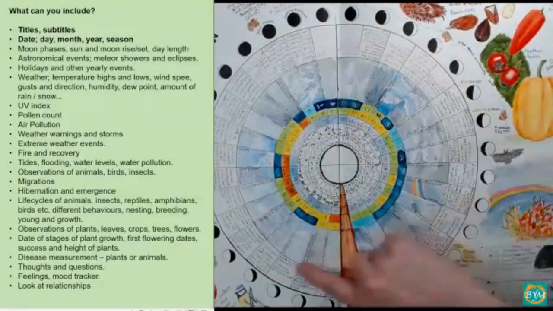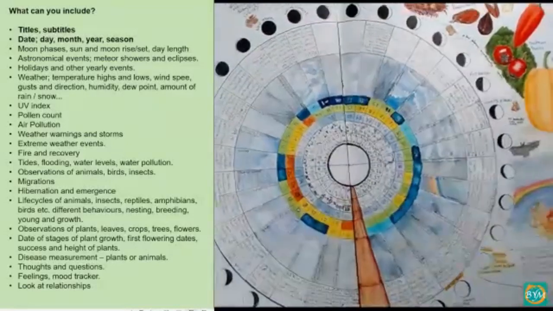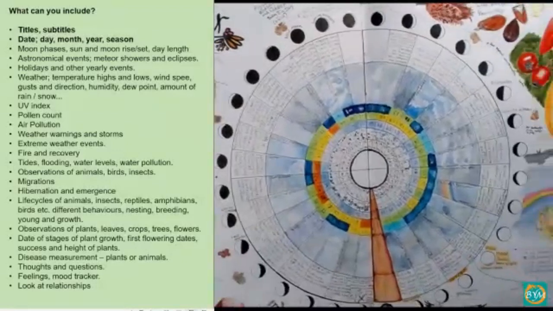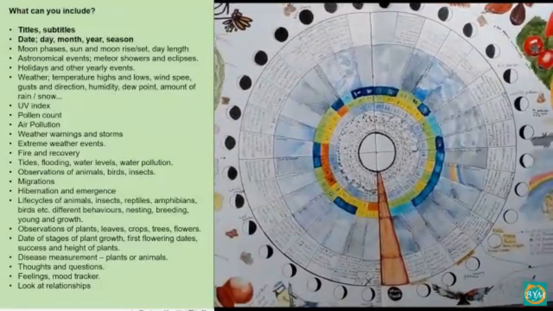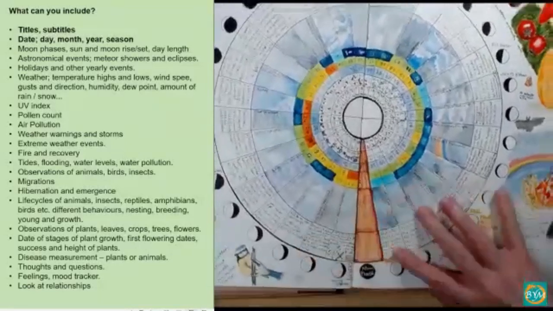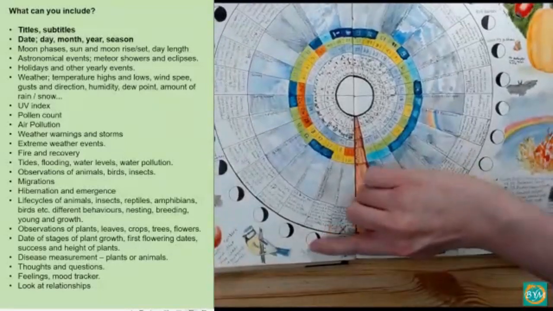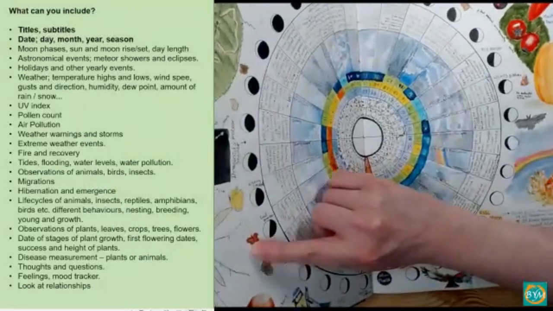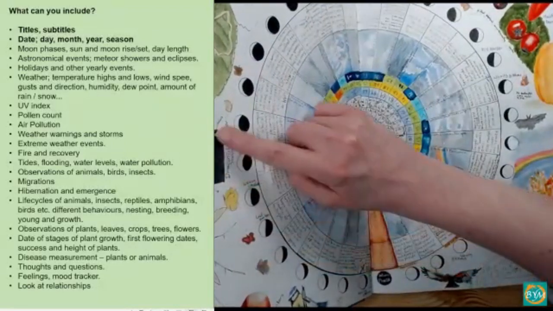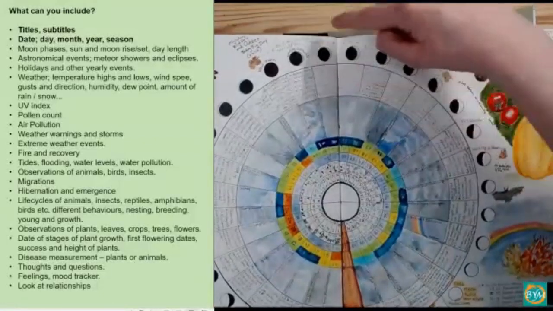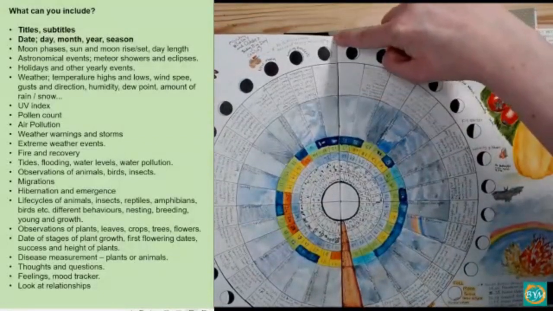So in this month, October 2023, I have recorded when I'm seeing butterflies by basically putting a little symbol of a butterfly flying around, and then I see butterflies continuing through the page along here, and then I see no butterflies for a few days.